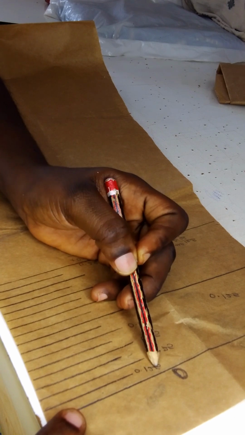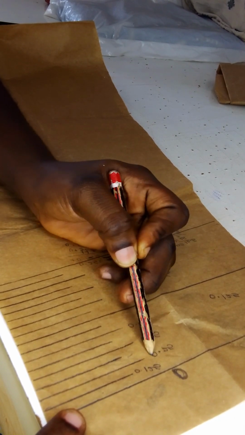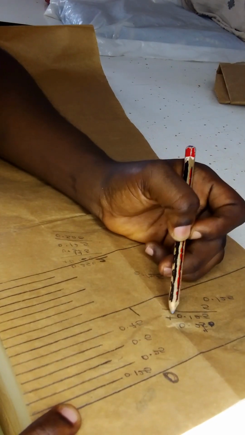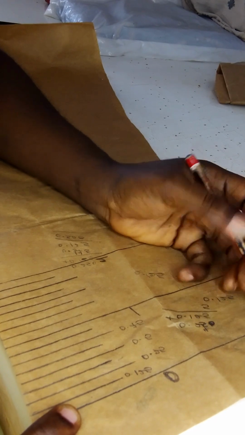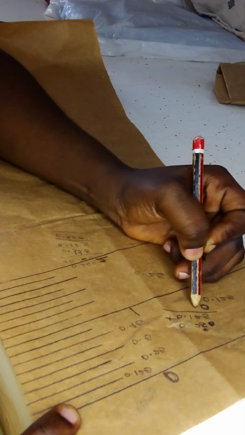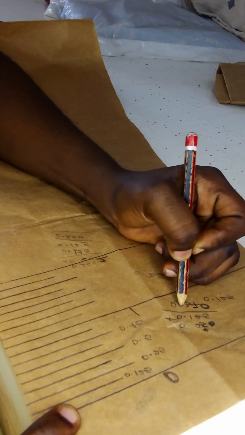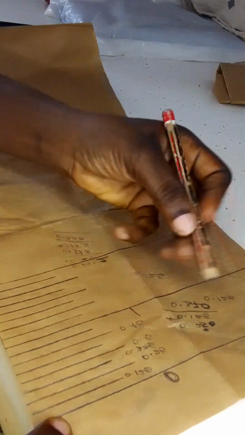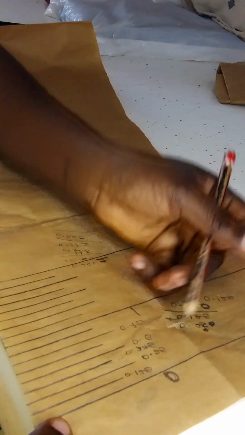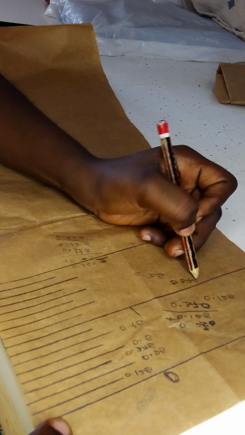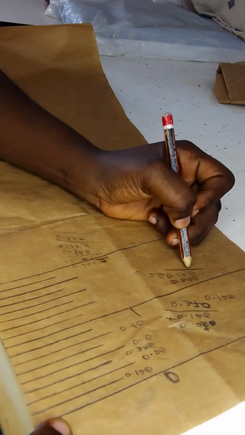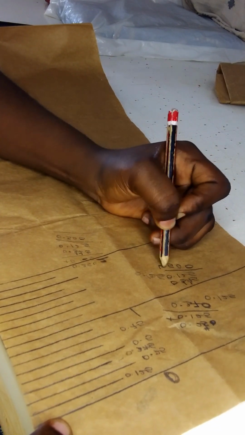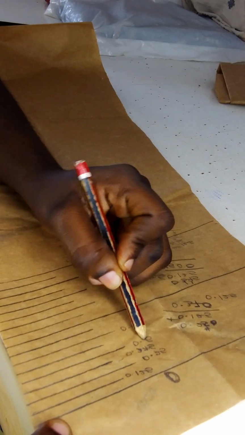So 0.125 plus 0.125 will give us 0.25. 0.25 plus 0.125 will give us 0.375. 0.375 plus 0.125 will give us 0.5.